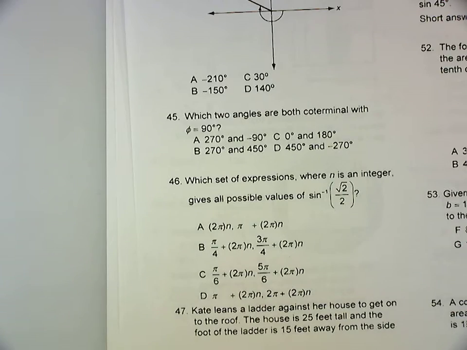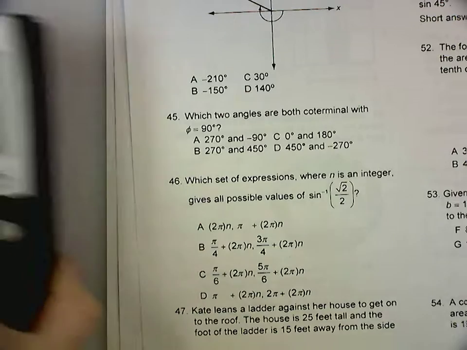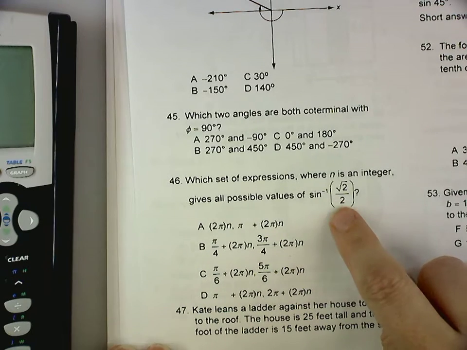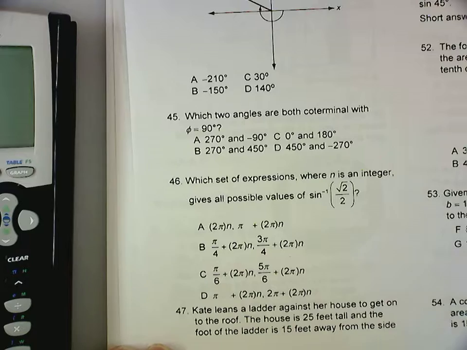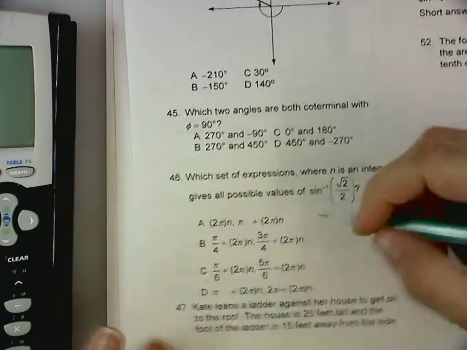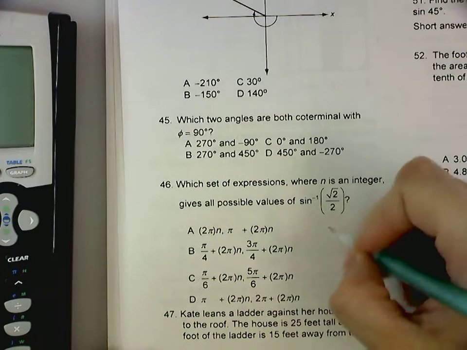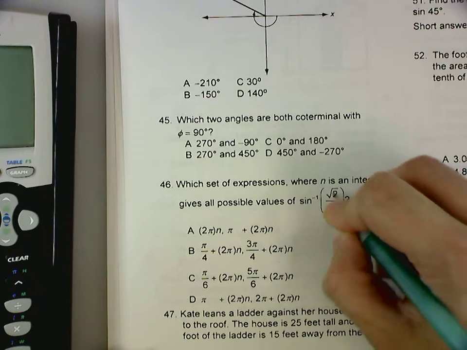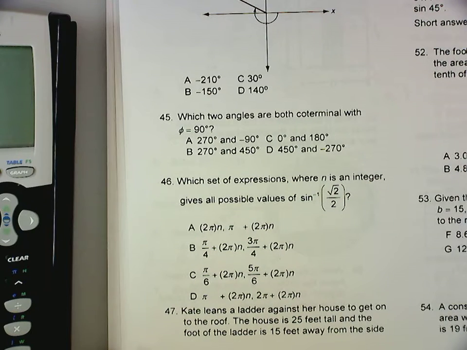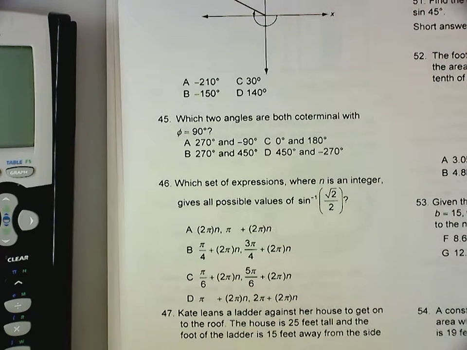Okay, so for this one, what you're trying to do is you're trying to find where is the sine root 2 over 2 on the unit circle. And if you know the first part of the unit circle, you know that root 2 over 2 is going to happen at 45 degrees. And 45 degrees is the same thing as what?